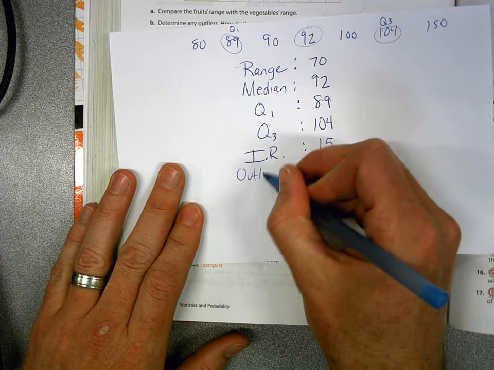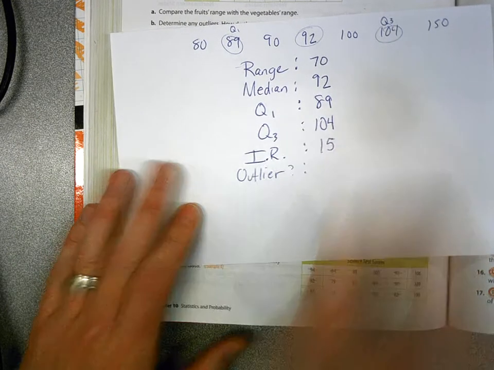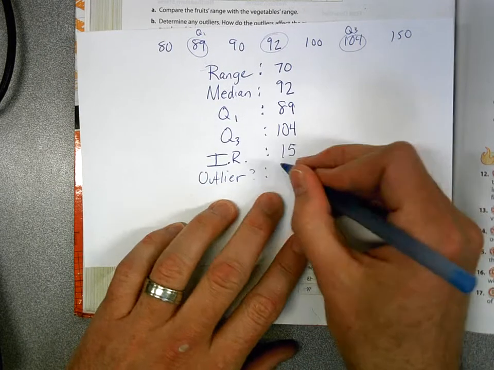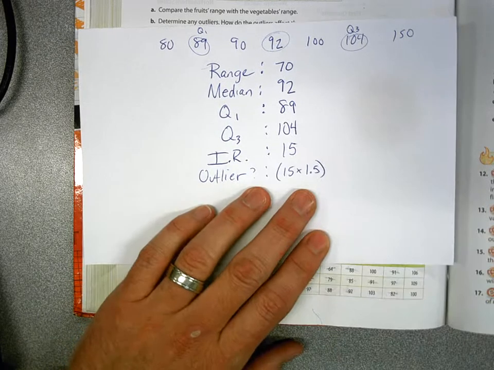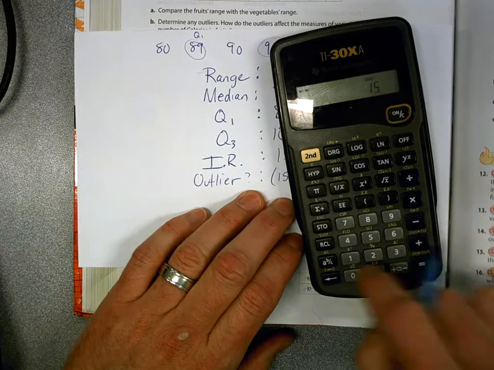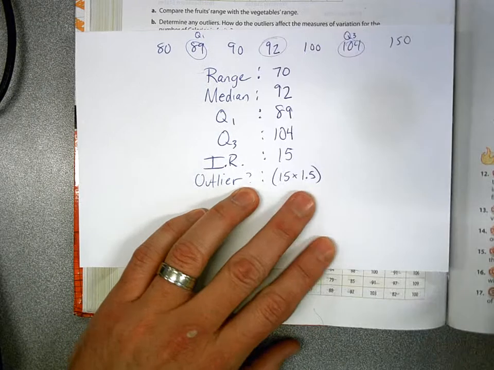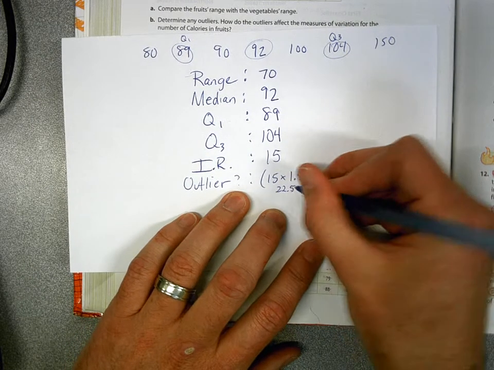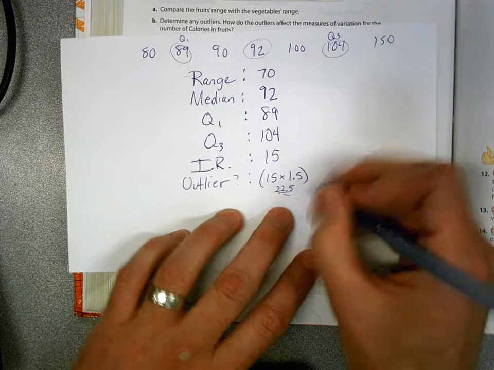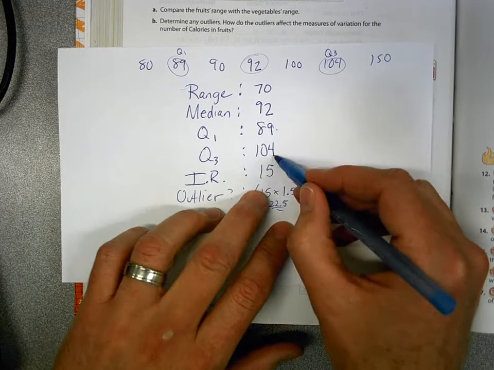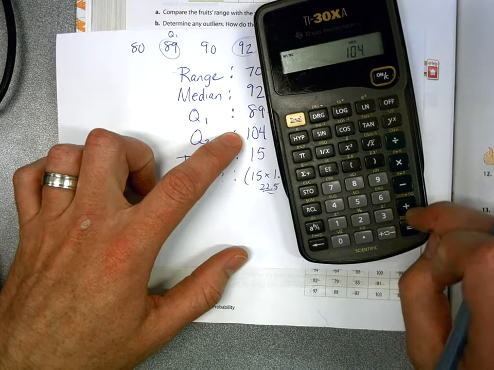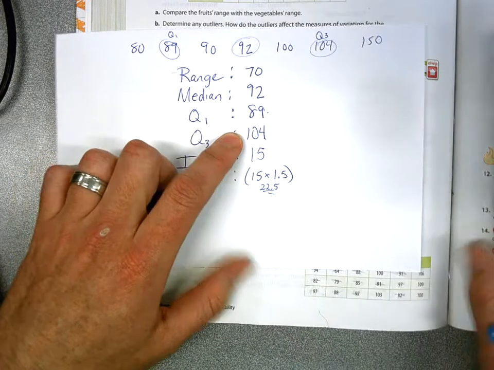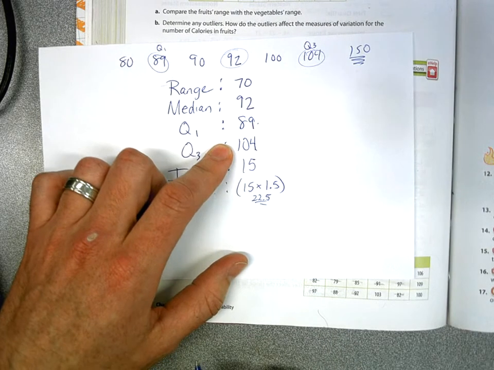And then, last but not least, outlier. So if I take a look, is there an outlier? Of course we need to take our interquartile range, multiply it by 1.5. So 15 times 1.5 equals 22.5. So for there to be an outlier, it has to be 22.5 beyond these two numbers. So 104 plus 22.5 equals 126.5. Well, 150 is definitely an outlier.